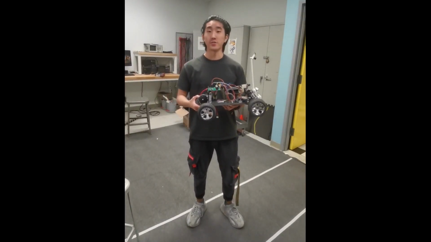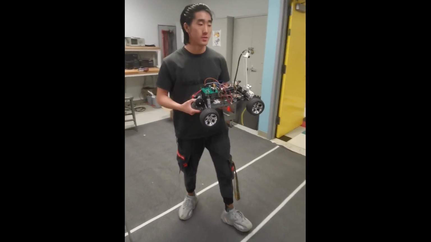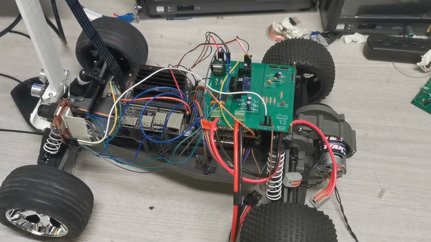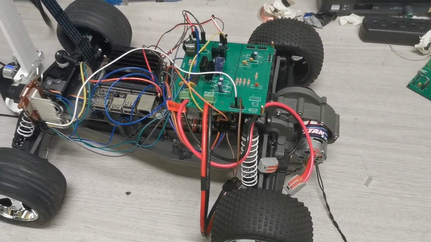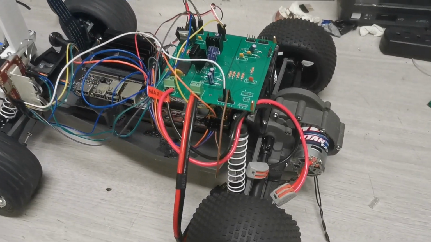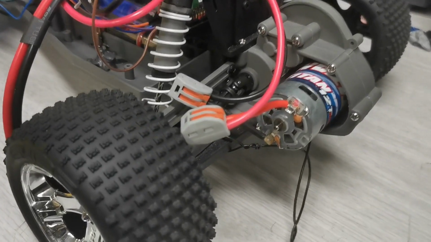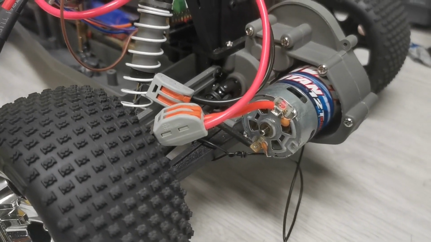And now I'm going to hand it to Archie to talk about the further improvement. Hi, I'm Archie. I'm going to talk about how we can further improve the car in hardware and software. Overall, our autonomous racing car has successfully achieved the crucial capability of indoor line following. However, there are several areas where further improvement can be implemented to enhance its performance.